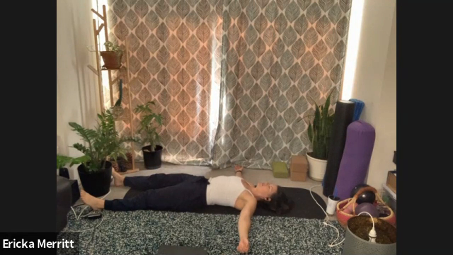Soften the jaw. Allow the whole front of the body to be relaxed. Allow the whole back of the body to be relaxed and supported on the earth, letting go of any muscular effort.